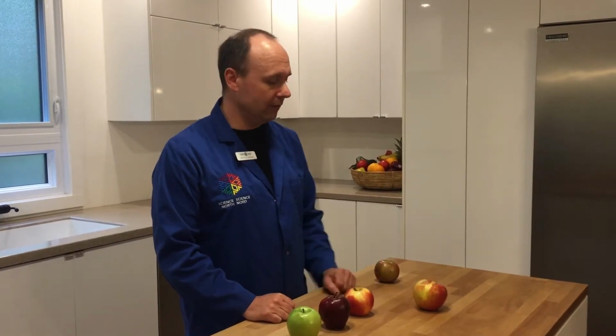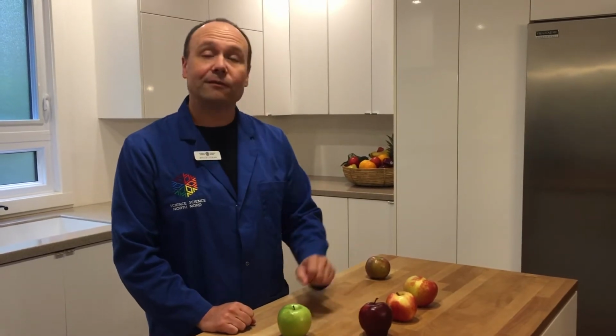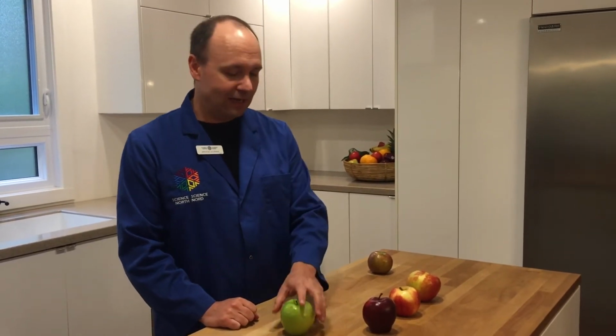So this represents the alpha variant that was first identified in the United Kingdom. This is the beta one that was first identified in South Africa. This is the gamma one, first identified in Brazil. And the last one here is the delta one, first identified in India.